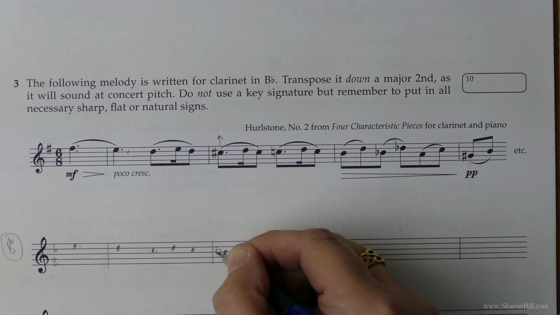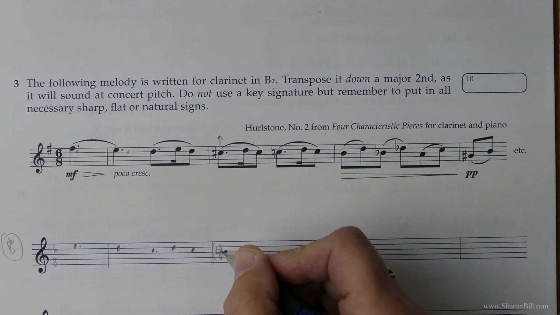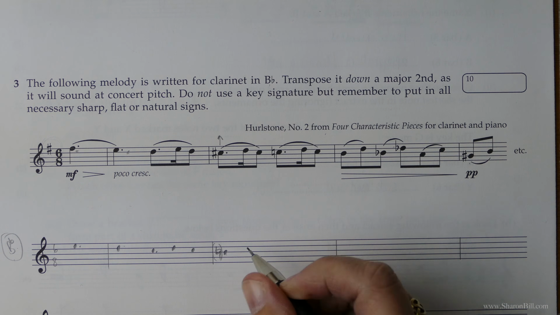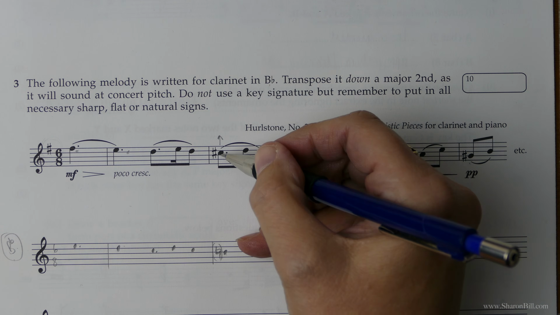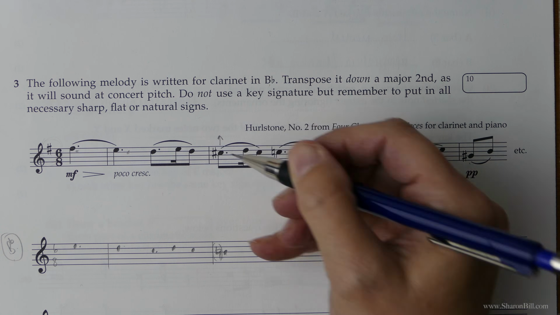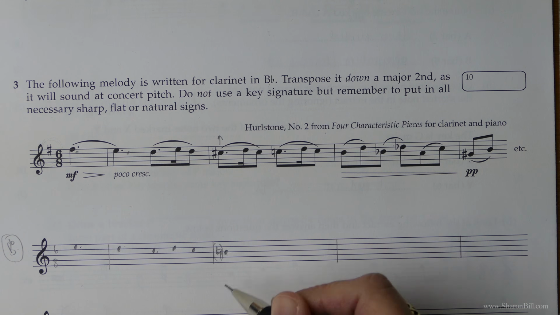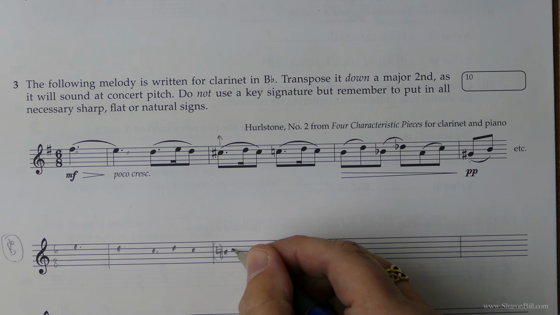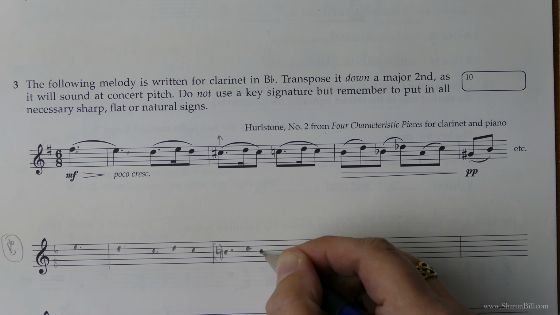sign in and you can put it in brackets showing that you know it's not an absolute necessity because it's not really doing a job, but you're just showing that you know that there should have been a flat, but you've made it natural because it's been raised by a semitone there. So either just leave it blank or just put your natural or put it in brackets. Either way, it's all saying the same thing. So up a step, back down a step.